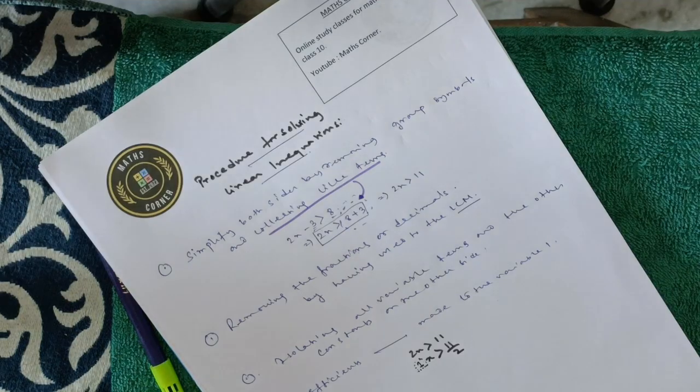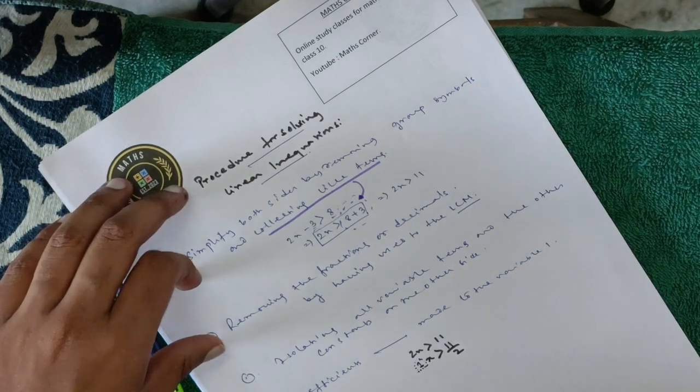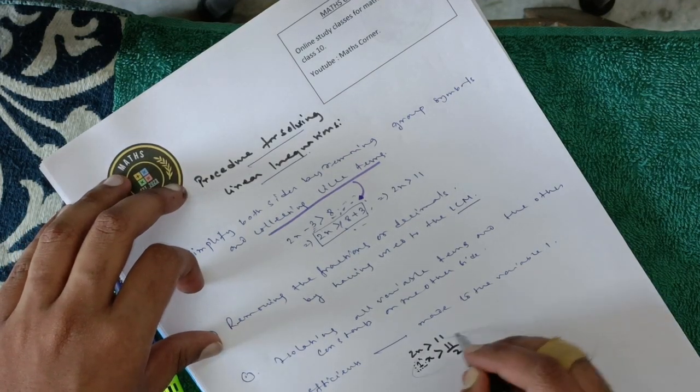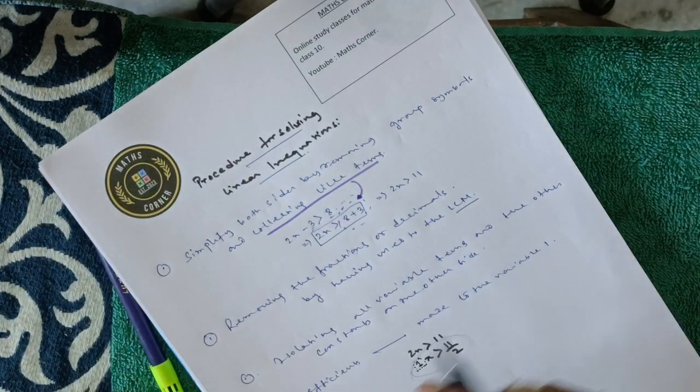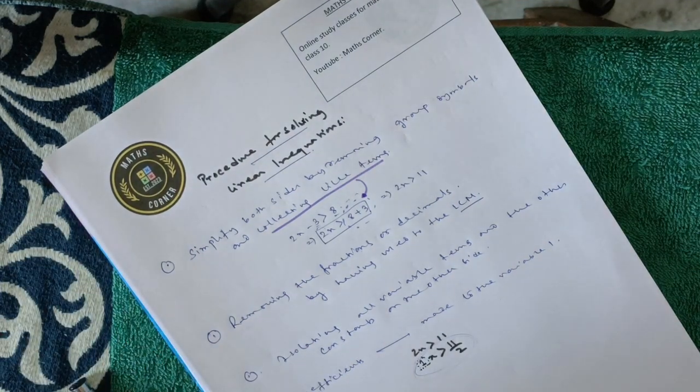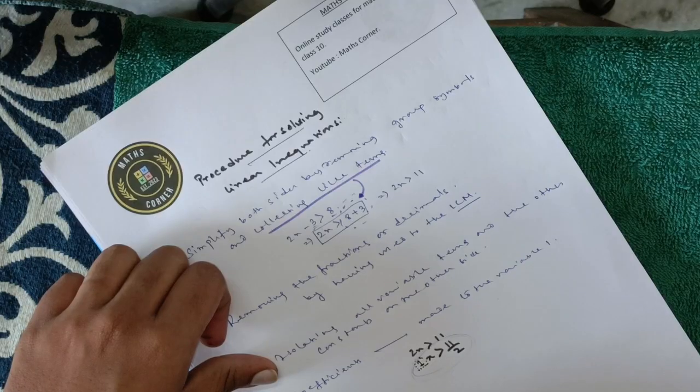Choose the solution set from the replacement set. After getting the value of x, let's say you are given a set A equals a, b, c, d, e, and you have got x less than d.